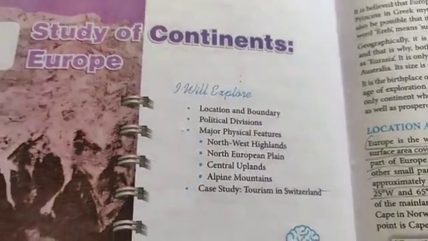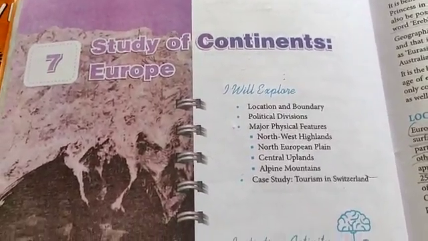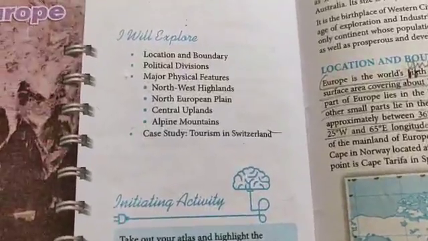Good morning, class. So today we are going to take up chapter 7, Study of Continents. The first one will be Europe. It is given on page number 58.